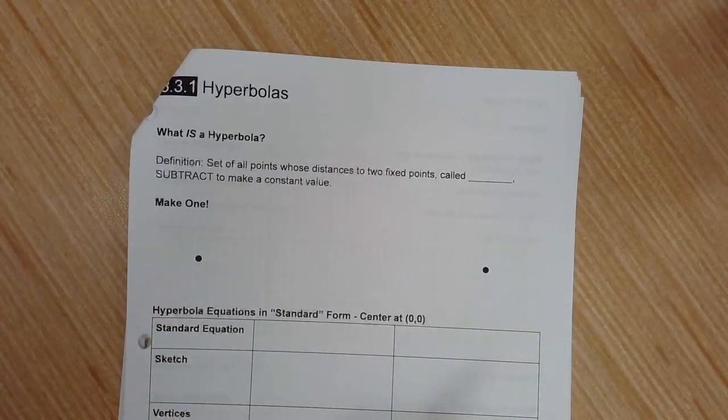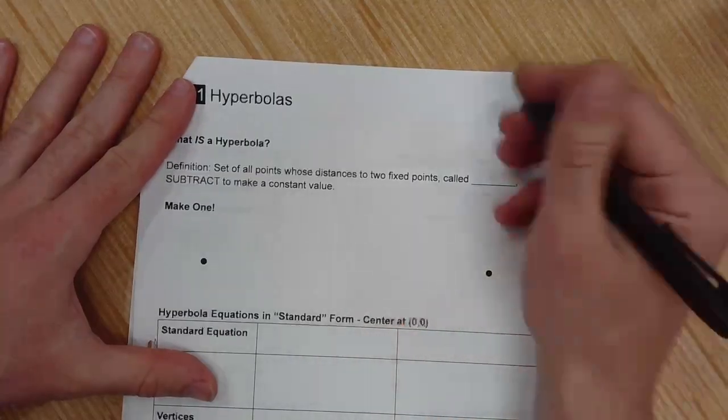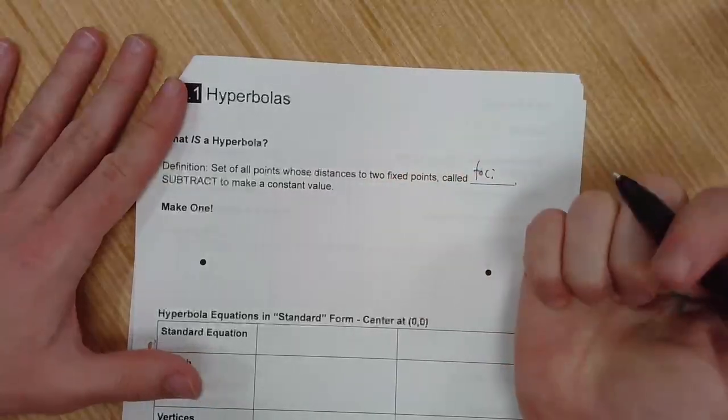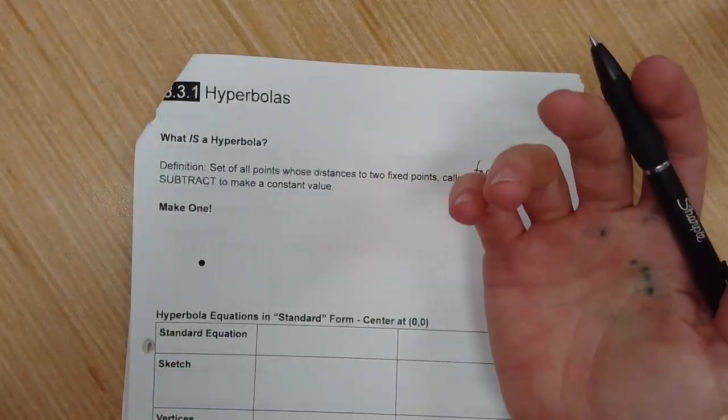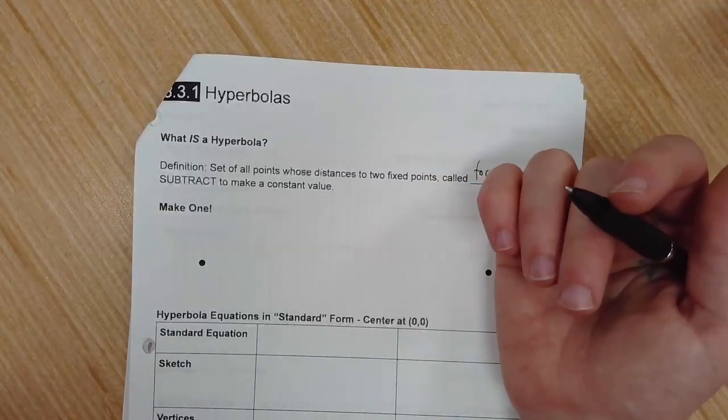So first of all, what is a hyperbola? A hyperbola's geometric definition is a set of all points whose distances to two fixed points, called, again, foci, subtract to make a constant value. In ellipses, they add to equal a constant value. In hyperbolas, they subtract to equal a constant value.